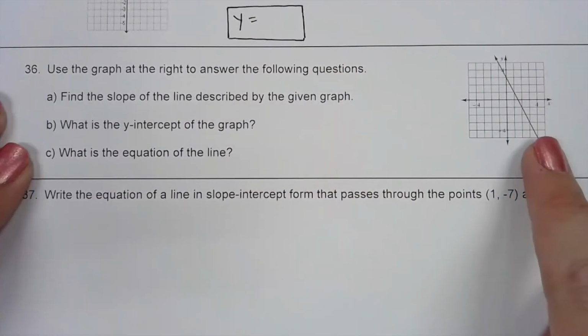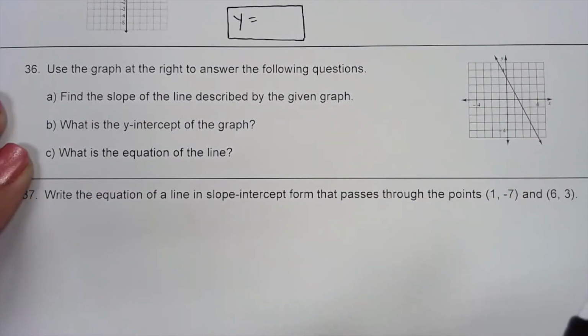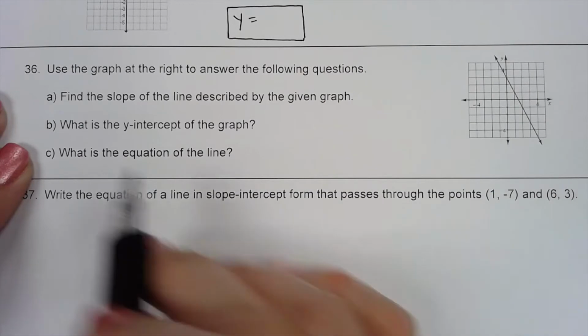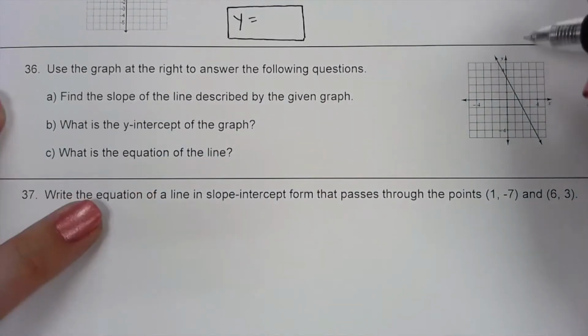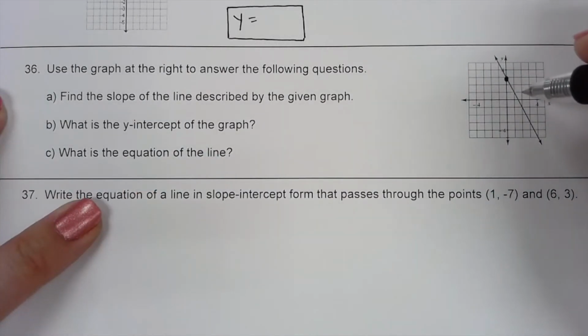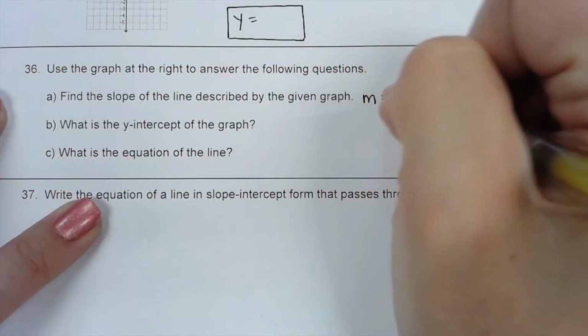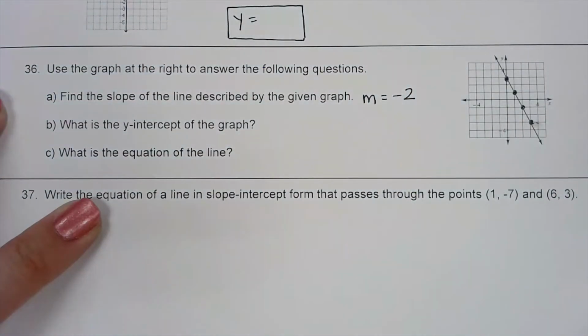Question 36 wants you to use the graph over here. So it says use the graph at the right to answer the following questions. Part 1 is find the slope. So when you're finding the slope, you want to go through and pick off points that are exactly on the line. So you're looking for points where the graph goes exactly through a crisscross. So to get from here to here, I go down 2 and 1 to the right, down 2 and 1 to the right, down 2 and 1 to the right. So my slope is going to be -2.